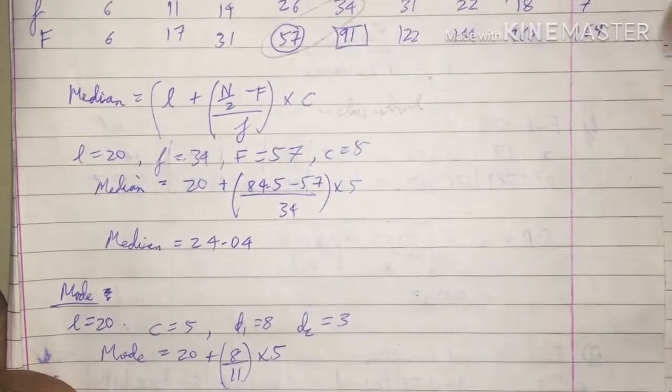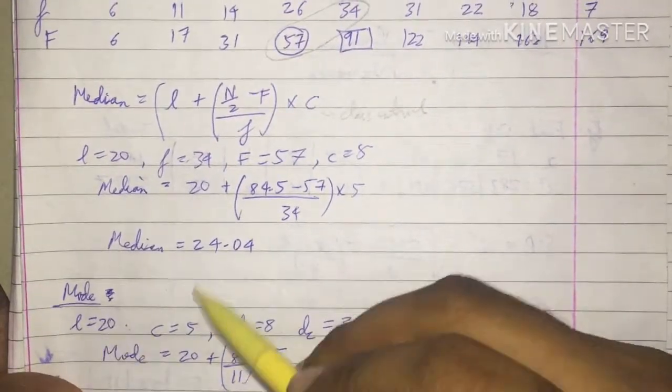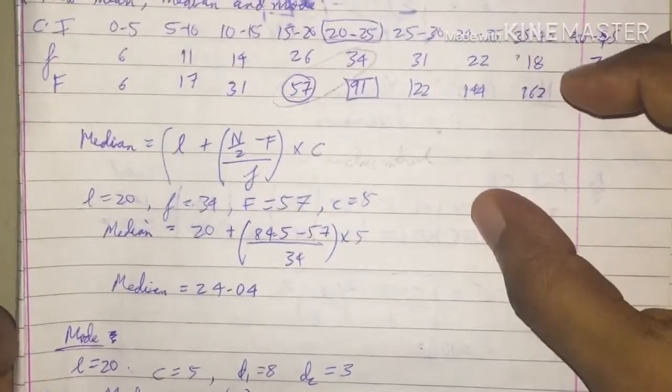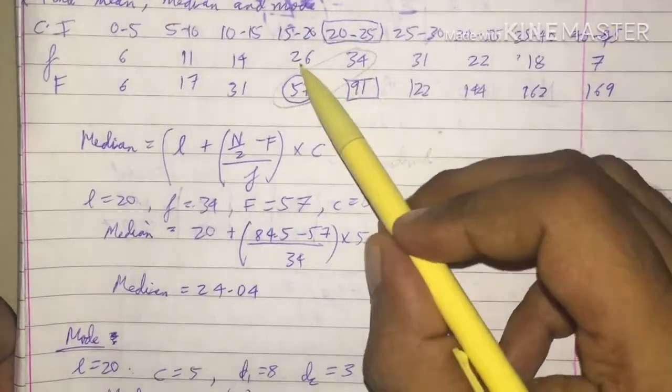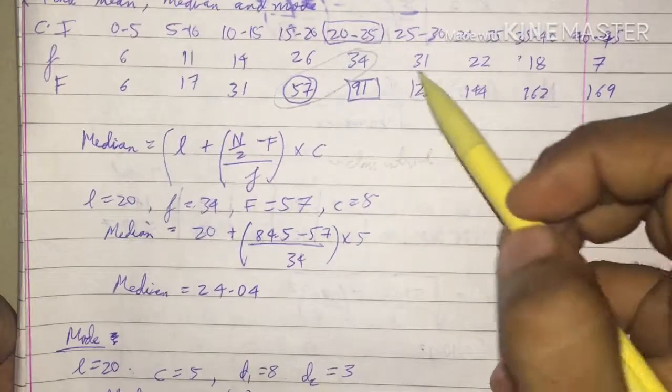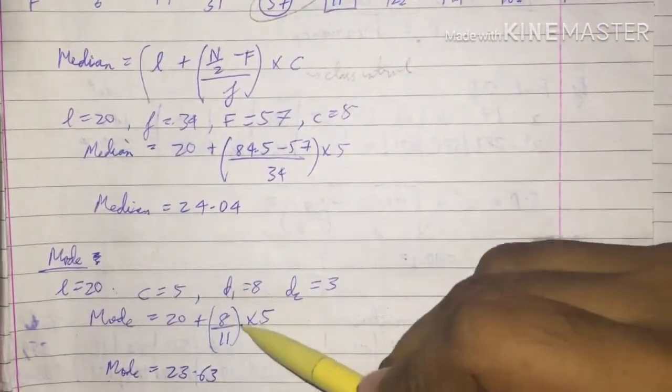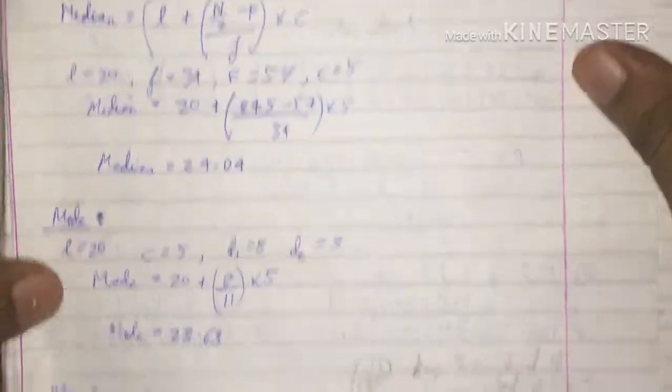Similarly, we can find the mode. The values of L and C remain the same. D1 and D2: basically here it is 34 minus 26 and 34 minus 31, which is 8 and 3. Substitute in this formula, get mode.